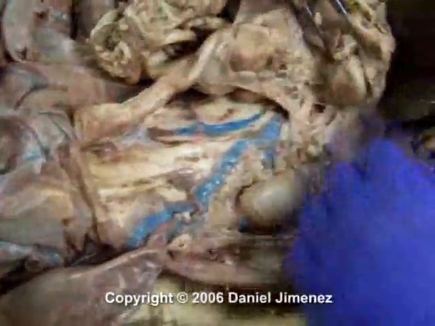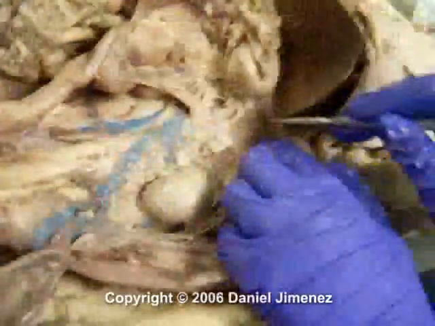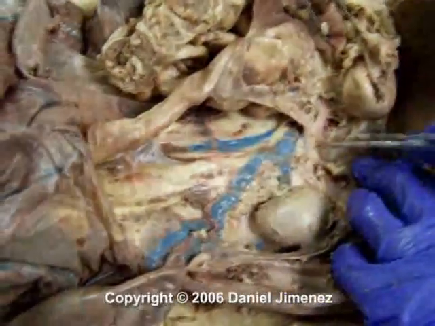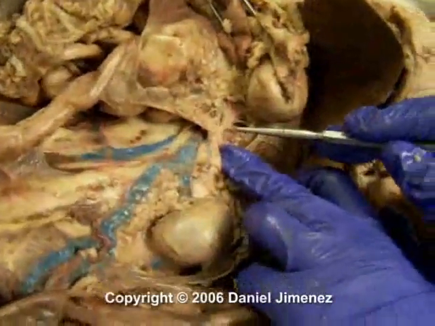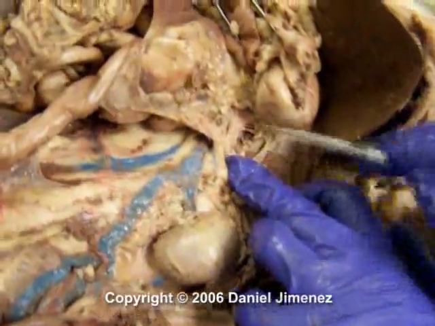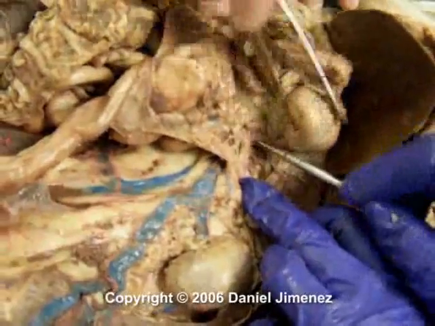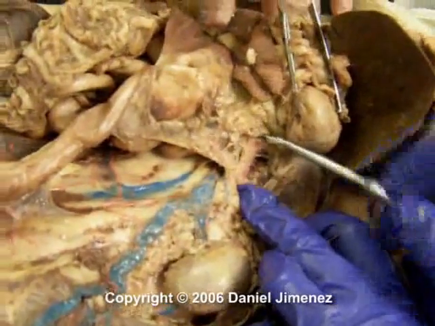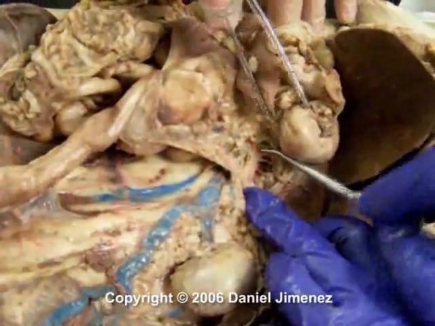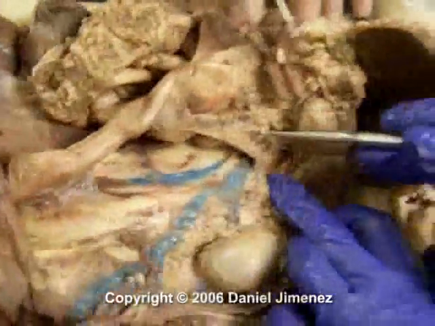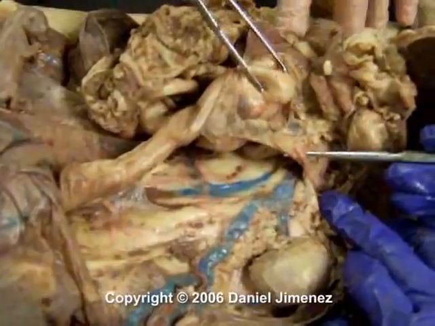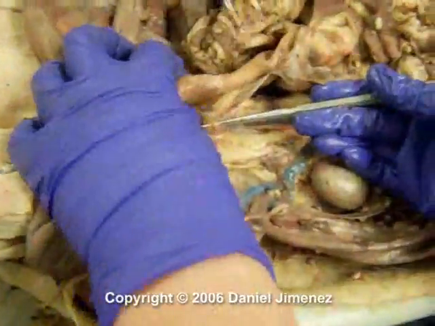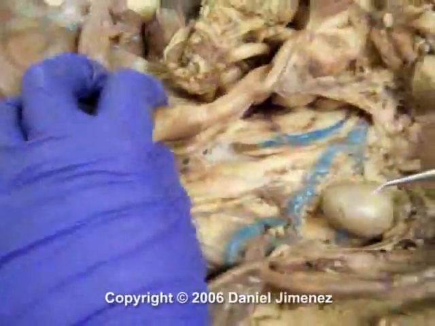Once your aorta passes through the diaphragm up here, it's called the abdominal aorta. The first branches off the abdominal aorta are the celiac here. The celiac has 3 branches: hepatic, gastric, and splenic. So that goes to the liver, that goes to the stomach, that goes to the spleen. And then your second branch off the abdominal aorta is your superior mesenteric. And then down here you have your inferior mesenteric, which goes to your large intestine.